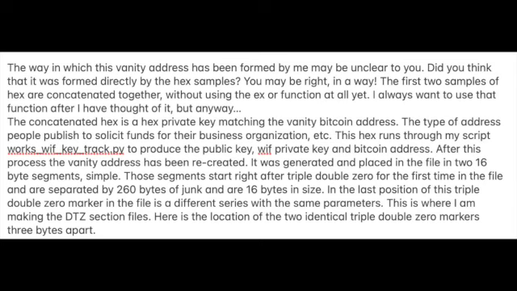The first 2 samples of hex are concatenated together, without using the XOR function at all yet. I always want to use that function after I have thought of it, but anyway. The concatenated hex is a hex private key matching the vanity Bitcoin address, the type of address people publish to solicit funds for their business organization, etc. This hex runs through my script, which works with key track pi to produce the public key, with private key and Bitcoin address. After this process the vanity address has been recreated.